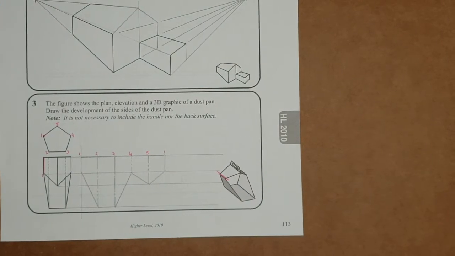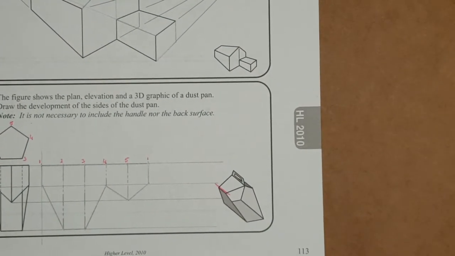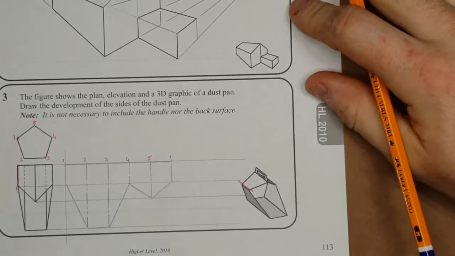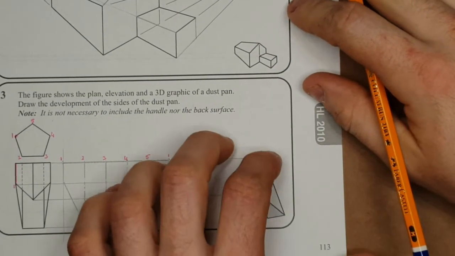That's the finished developments question. It's there. That's question 1, 2 and 3 done.